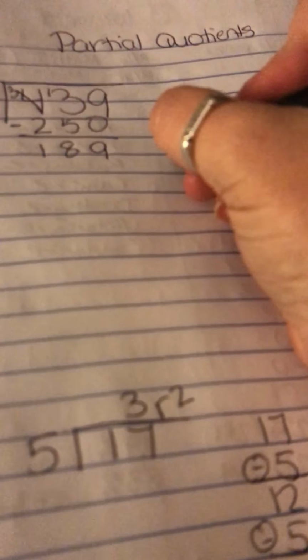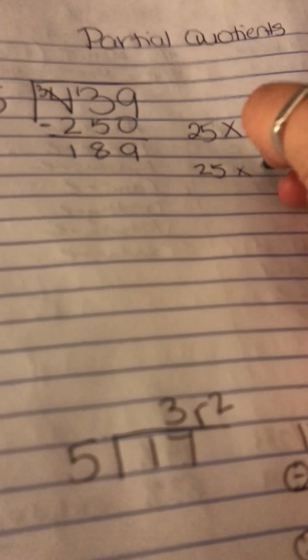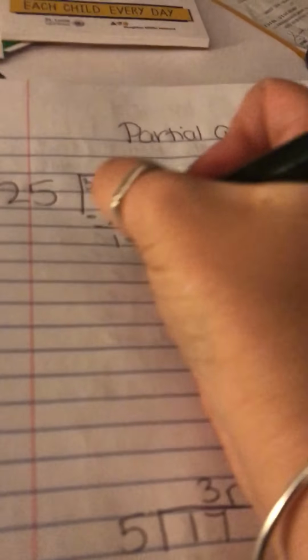Now I can no longer subtract 10 groups of 25, so I need to select a smaller group size. So my recommendation for students, as long as it still works, drop down to 5 groups. We want to try to choose a number that's easy to work with. 10, 5, 2, and so on. Well, 5 groups of 25 would be 125. So I'm going to subtract that, and that does leave me at this point with 64.